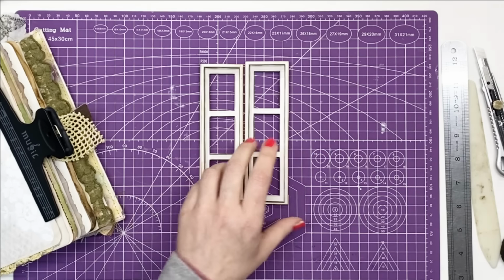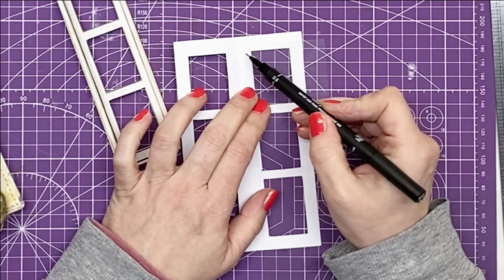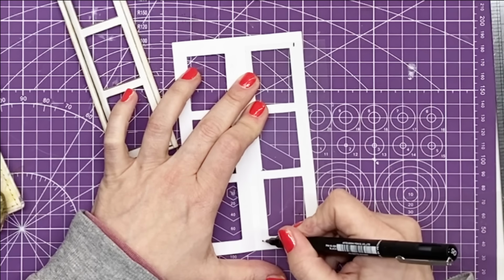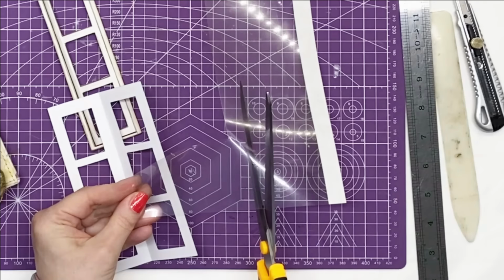Okay, now we need this, and you want to have a little bit over, but not as big as the whole frame.